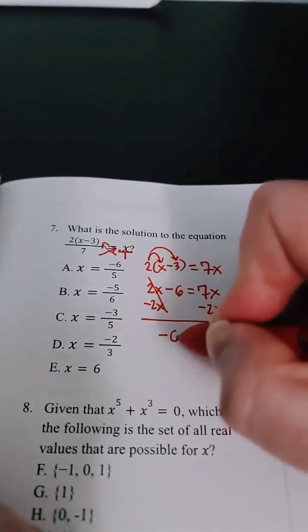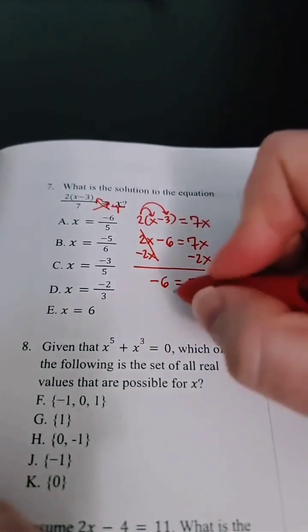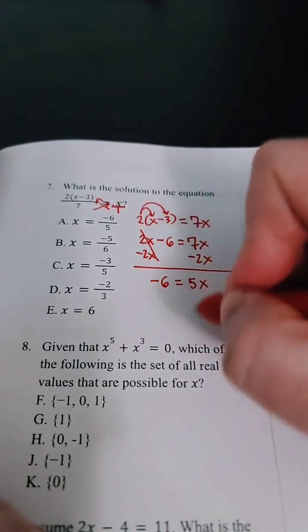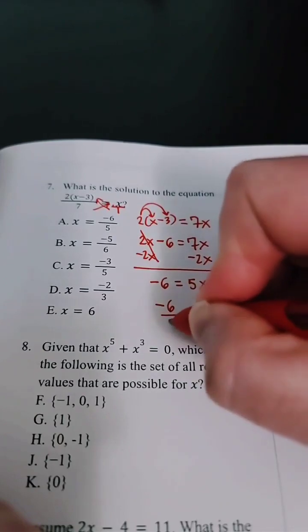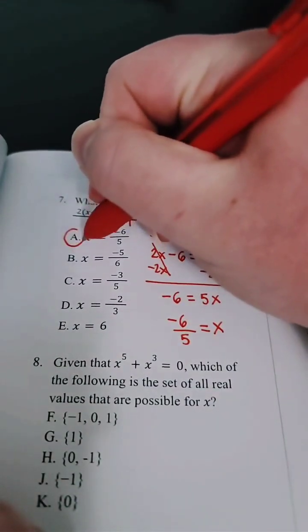That's going to give me negative 6 here. And then it's going to be 5x. And then we're going to say, okay, we need to get x by itself, so let's divide by 5 on each side. And that's going to be negative 6/5 is equal to x. So then the correct answer would be A.